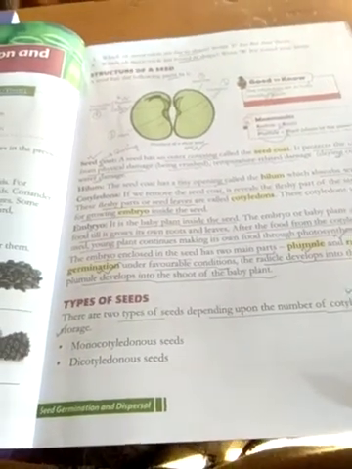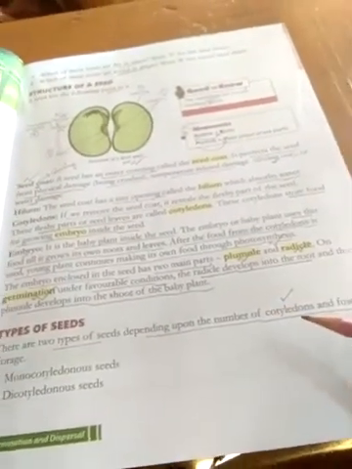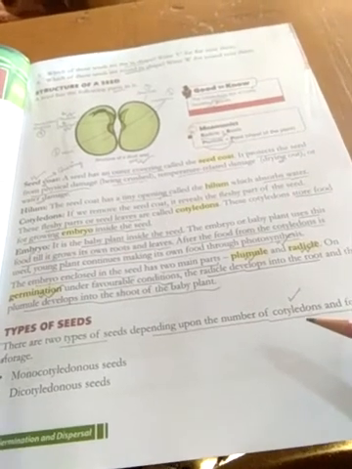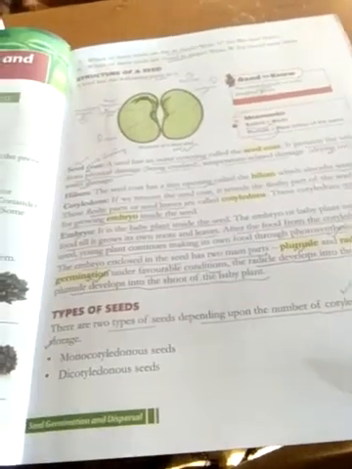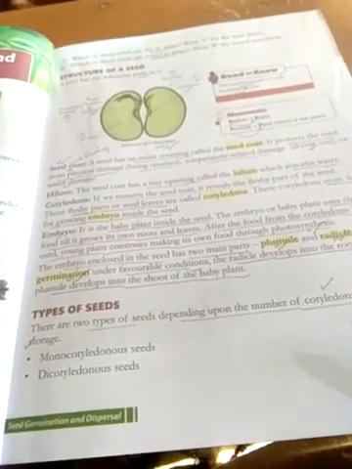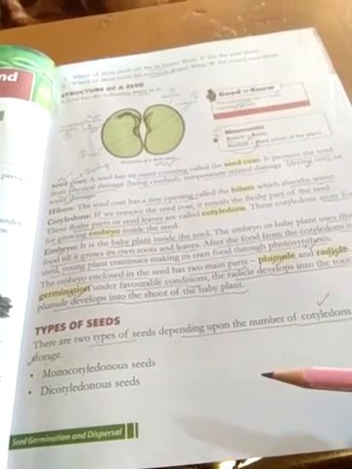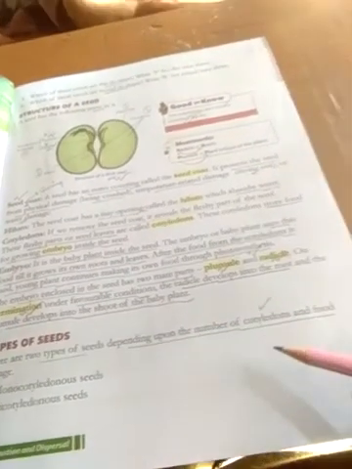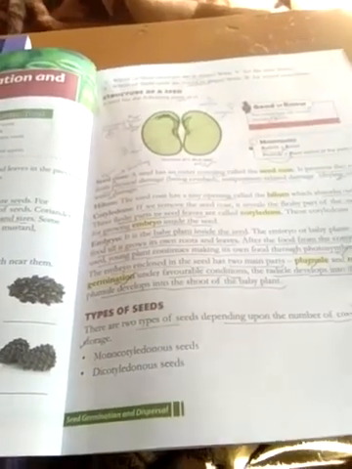Now, different types of seeds. There are mainly two types of seeds depending on the number of cotyledons and the food storage capacity. Clear? Mind it, depending on the number of cotyledons and the food storage, we can divide seeds into two categories: the monocotyledons or monocot, and the dicotyledons or dicot.